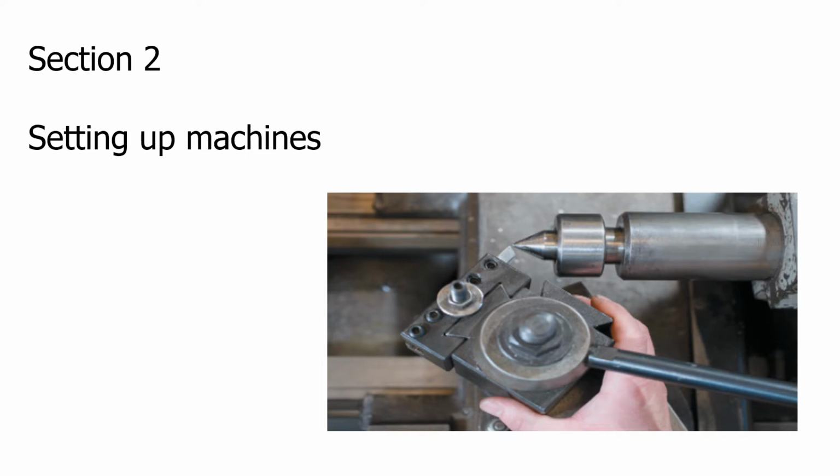Before we start machining, we need to make sure that the machine is in appropriate condition to start cutting. Is everything aligned? Is everything adjusted? We'll be looking at setting up lathes and mills and drills in this lecture. But the same approach and philosophy applies to all machine tools.